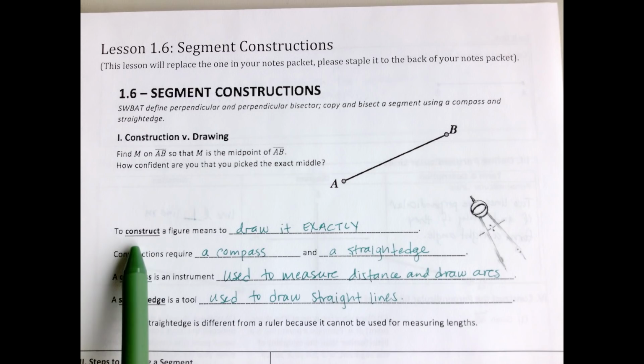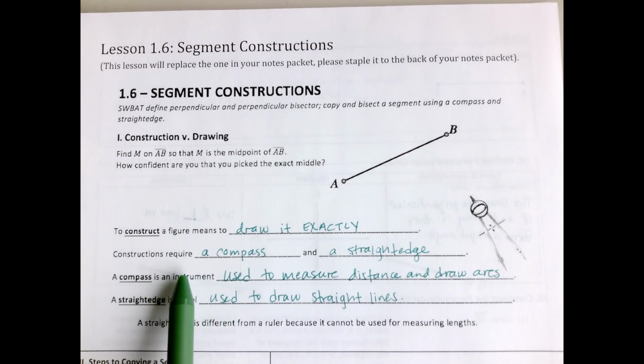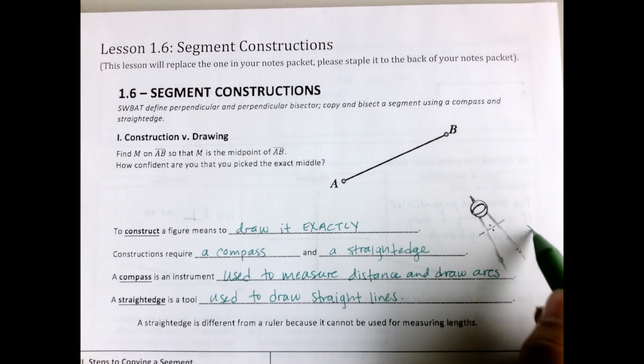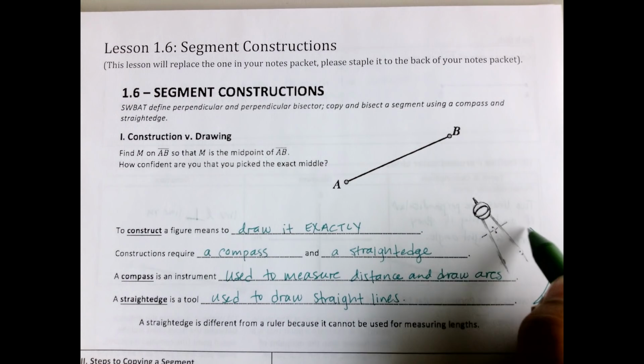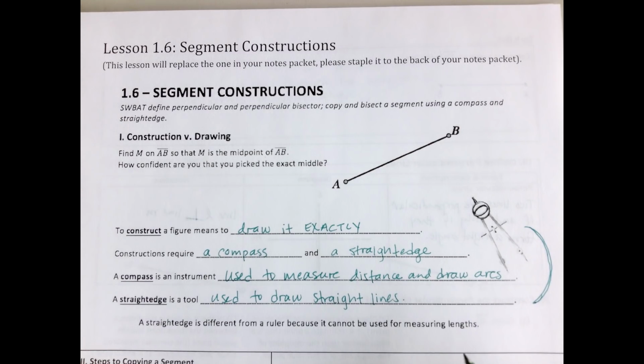To construct a figure means to draw it exactly. Constructions require a compass and a straight edge, which were the two things I just showed you, the two tools, we'll call them. A compass is an instrument used to measure distance and draw arcs. So an arc looks like this. This is an arc. Okay, an arc is like a half of a circle or a part of a circle or a piece of a circle. It's not a full circle.